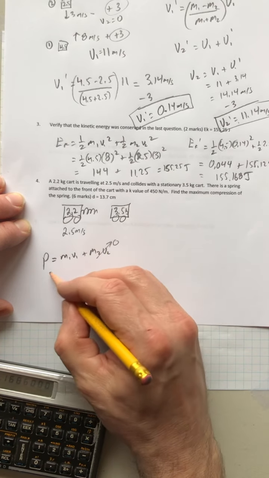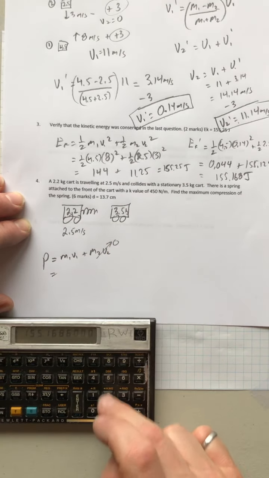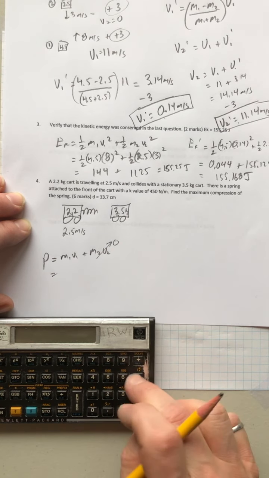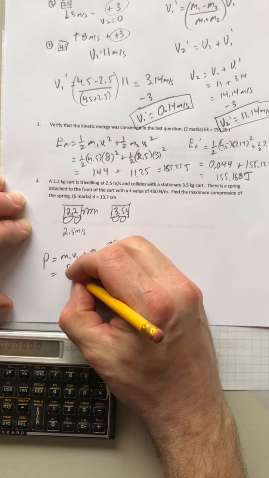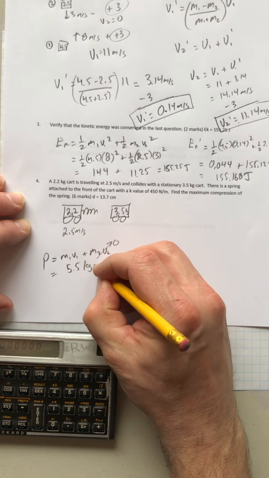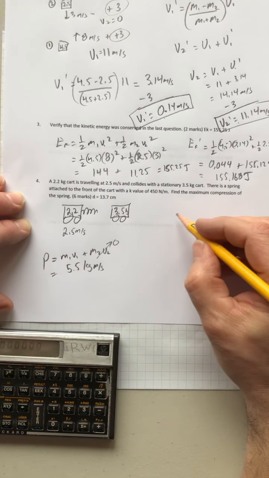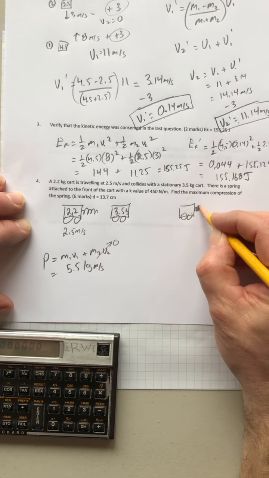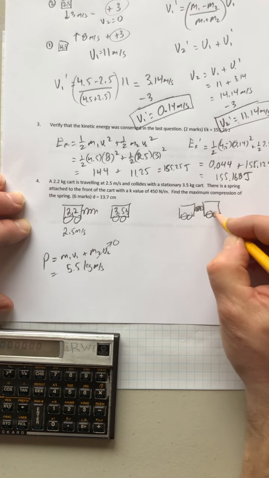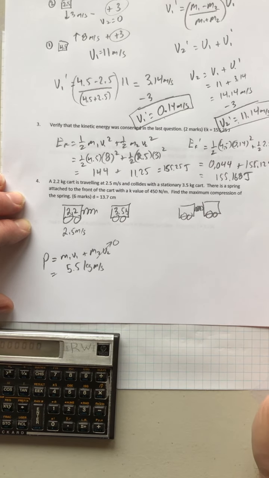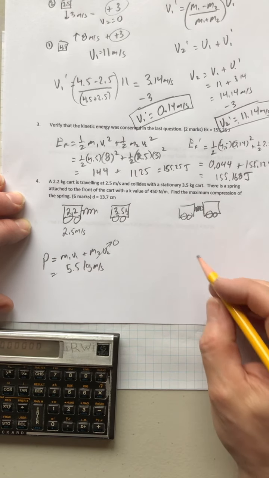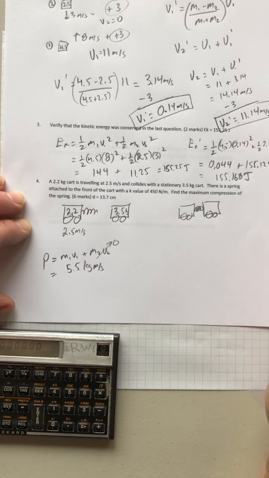V2 is at 0, so we just have to do that. 2.2 times 2.5 is 5.5 kilogram meters per second. When they collide, there's going to be one instant where the spring is squished as much as possible, and these guys are basically attached and joining together as one, just traveling along as one, and then they'll push and separate after that. But at that point, it's like an inelastic collision.